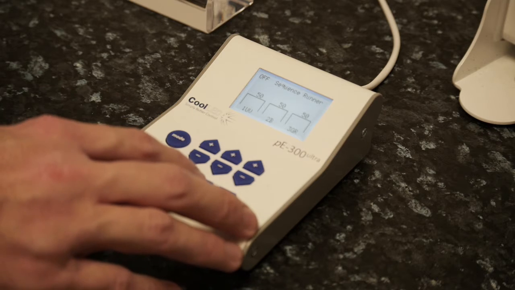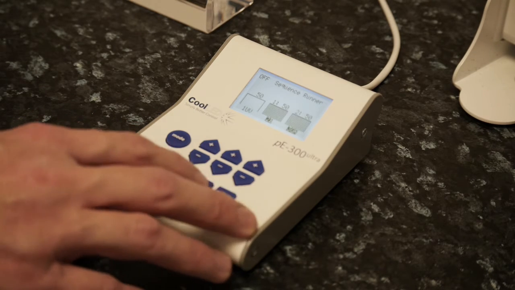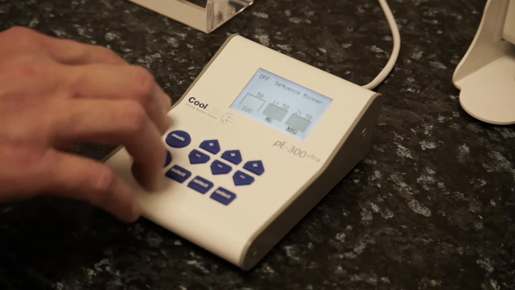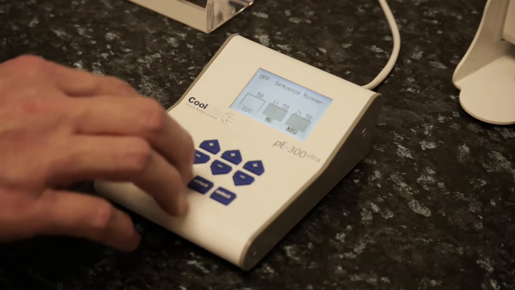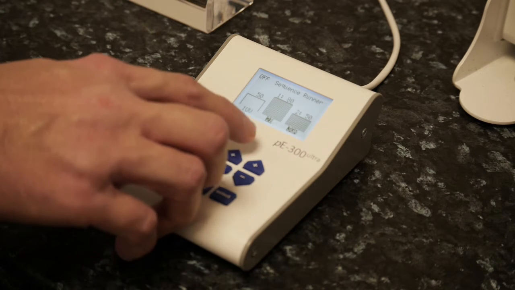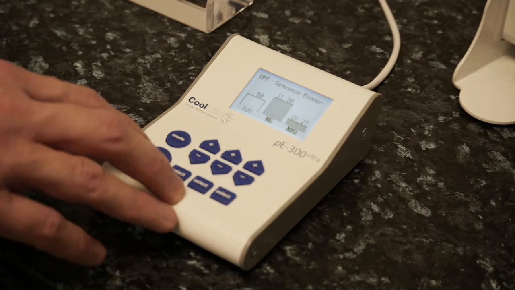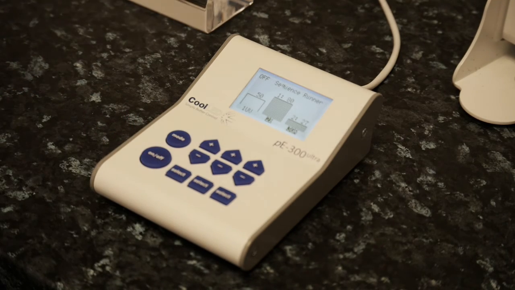You then select the wavelengths you intend to work with by pressing the select button on the control pod. The order that these are triggered in is defined by the number on the left, and the intensity is defined by the number on the right, which can be adjusted using the plus or minus buttons on the control pod.